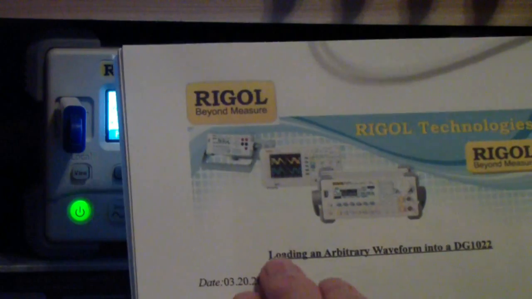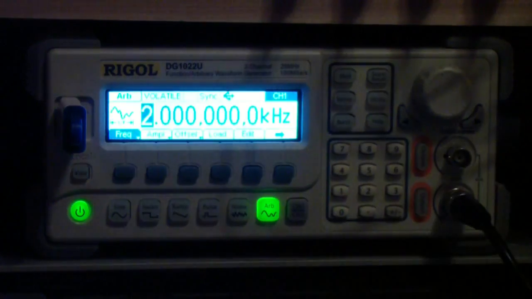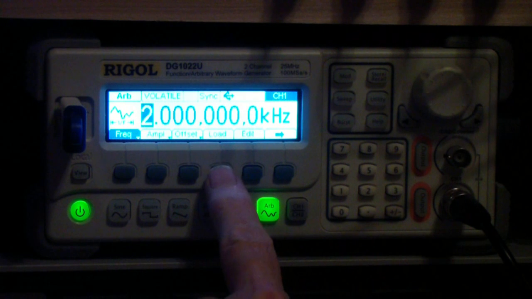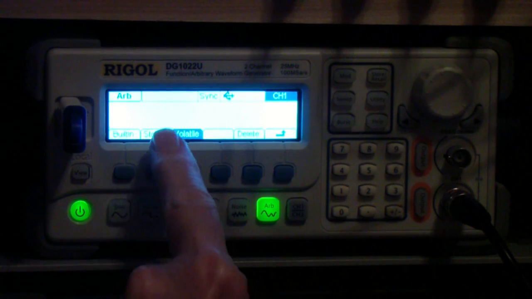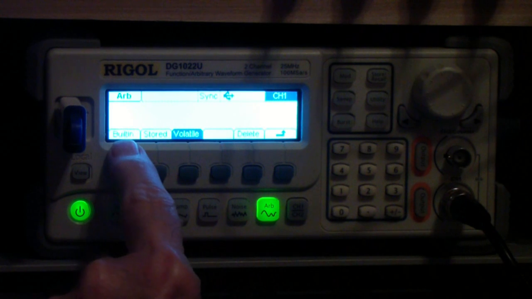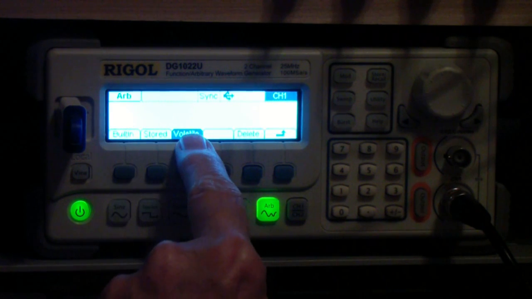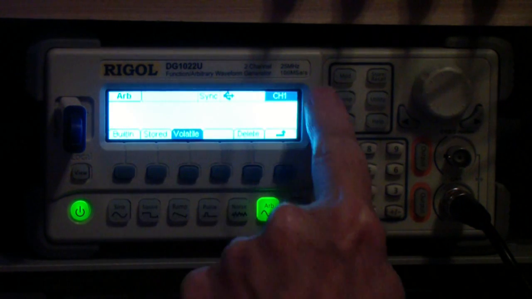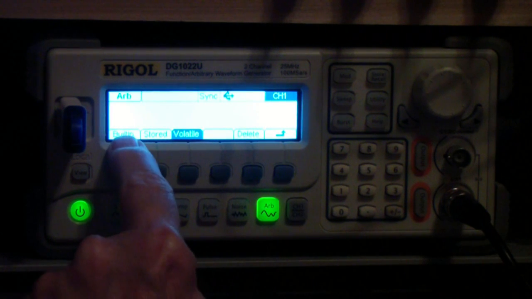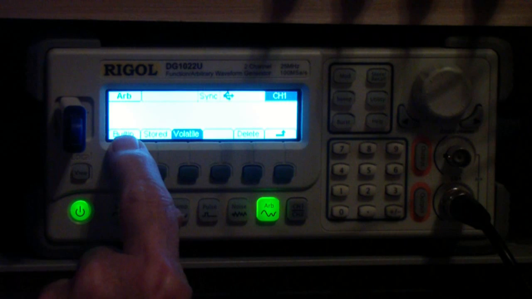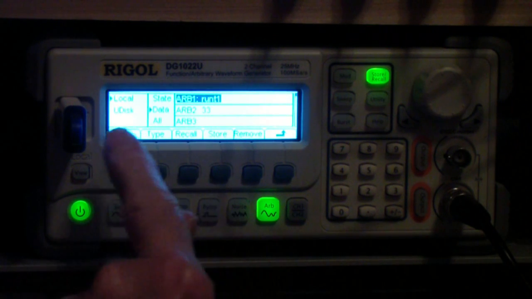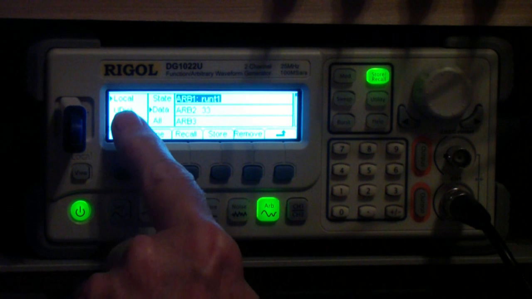But let's see what happens when you try to load a waveform from one of the Rigol oscilloscopes. To do that, you press load, and then you have to press stored. There are three options: the built-in, the stored, and the volatile. The volatile is the memory in the Rigol that disappears when you power it off. The built-in are the factory built-in that stay there forever, and the stored are the things that are stored either in the local memory or on the disk.